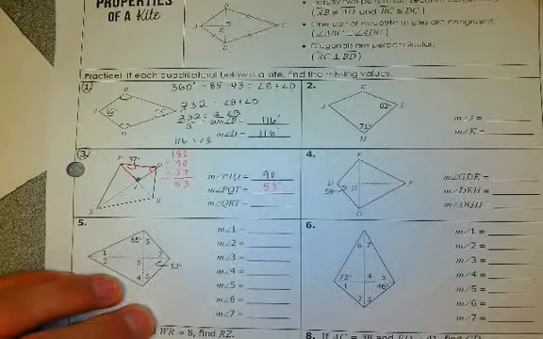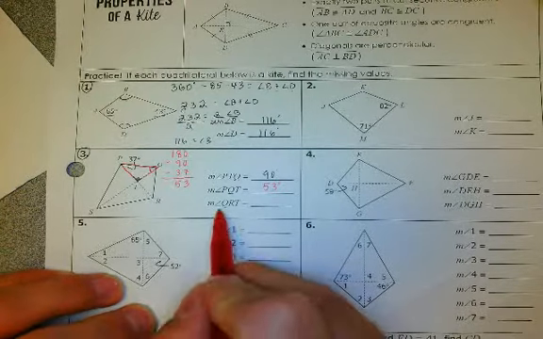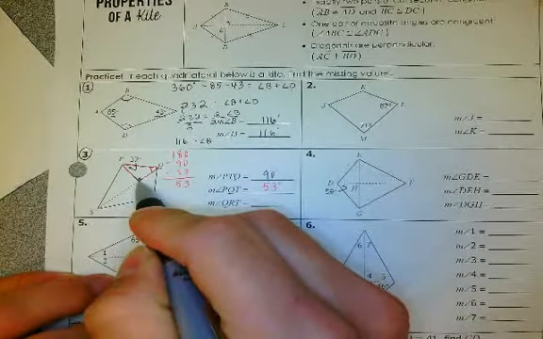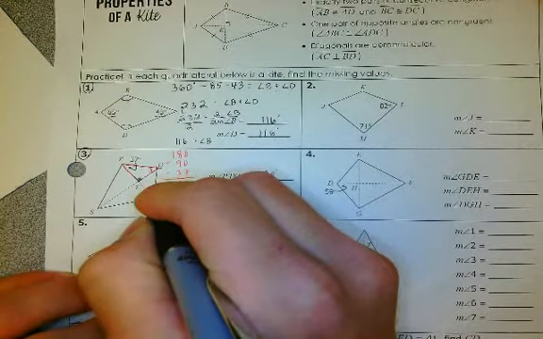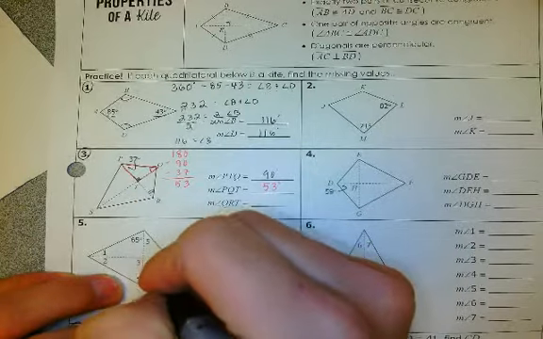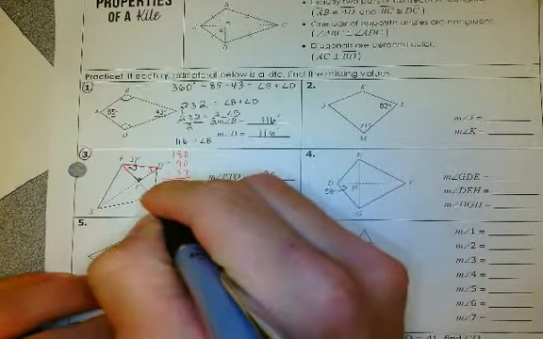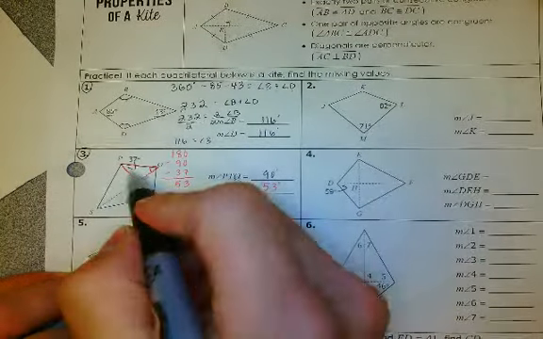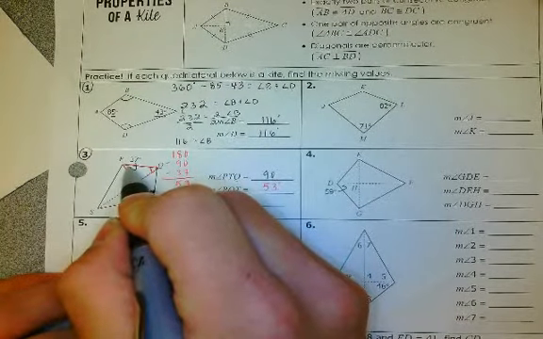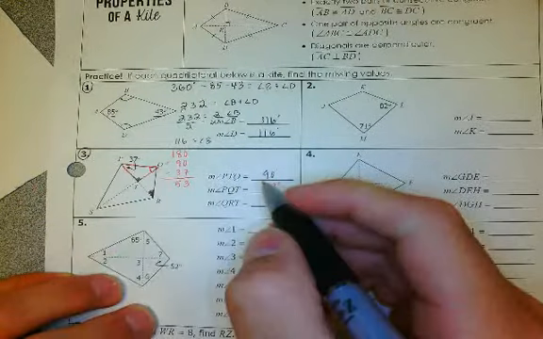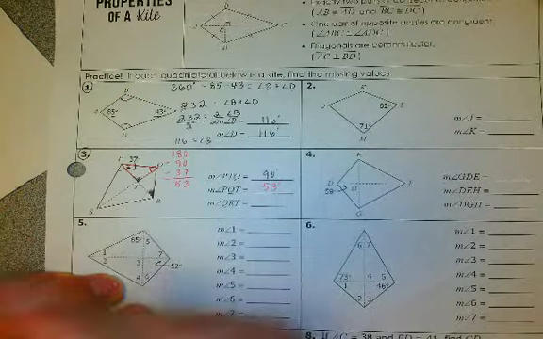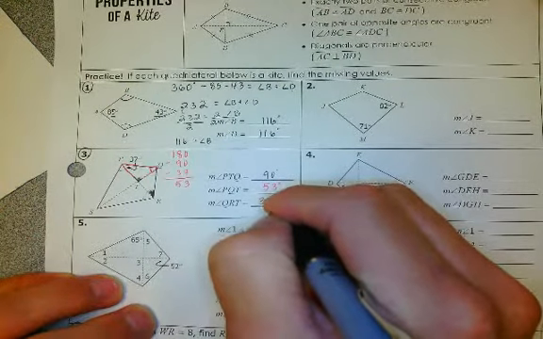Next up we have QRT. So I start at Q, I go to R, I go to T. That's right here. I'm going to go ahead and fill this in with black. QRT is right here on the other side. We know that these two angles are congruent, so QRT is also 37 degrees.